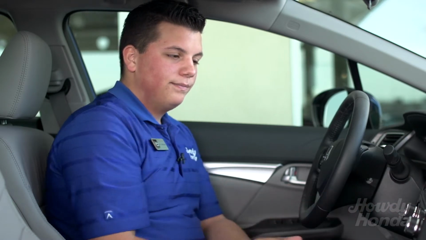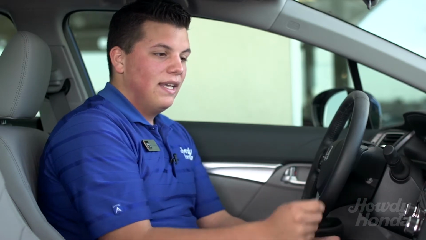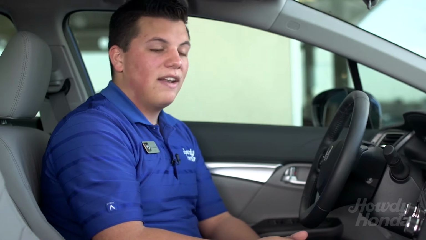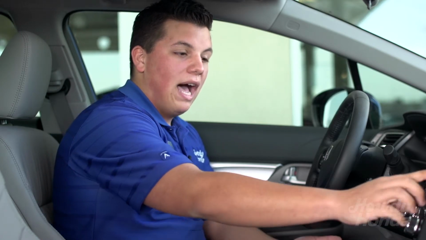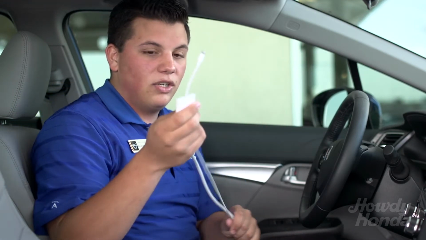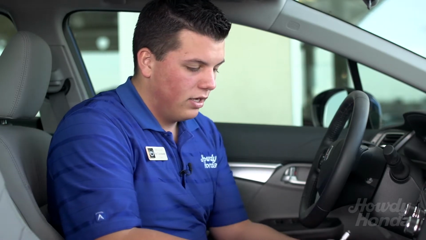So if we hit menu, we're going to go back into our source menu, and we're going to see basically the main thing that the system really brings a lot of value to the table with. That's going to be AHA. Now, AHA compatibility requires the use of the Honda cord. This Honda cord can be purchased at your Honda accessory department here at Howdy Honda.